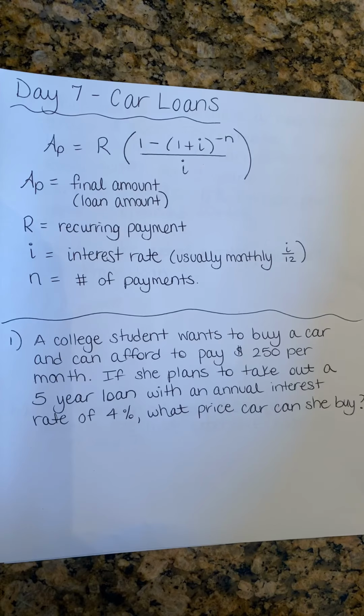So today we are going to go to Unit 12, Day 7. We are only going to do the car loan part of it. We are going to do the mortgages in another day. So for car loans, this is actually pretty interesting because probably 90% of us will eventually have a car loan at some point. So it is interesting to figure out where they get their payments from and how much you can afford and stuff like that.